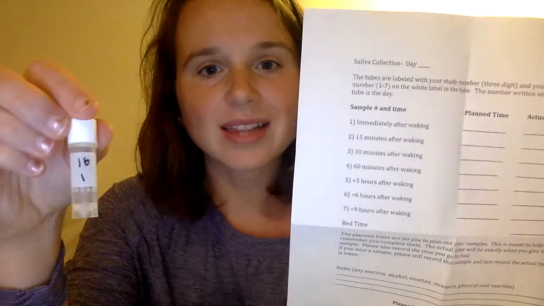Now, there is also a page that looks like this. So both of these items are important. So when you're looking at the tube, we'll use day 0 as an example. As you can see on the tubes, your participant number is labeled there. So your participant number 16. 1 correlates to the sample number that you're taking on the sheet.